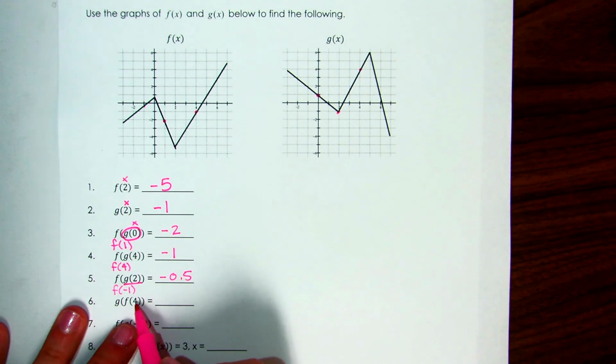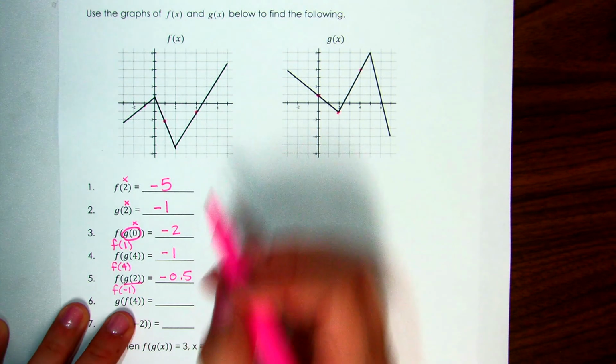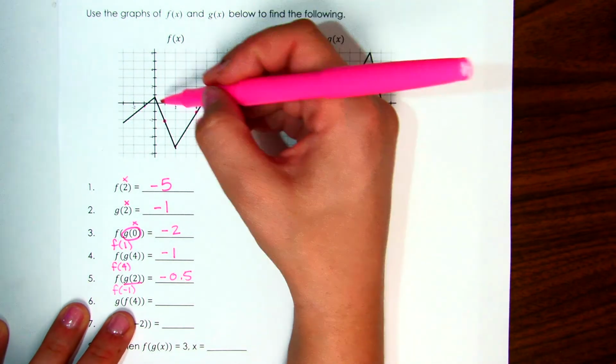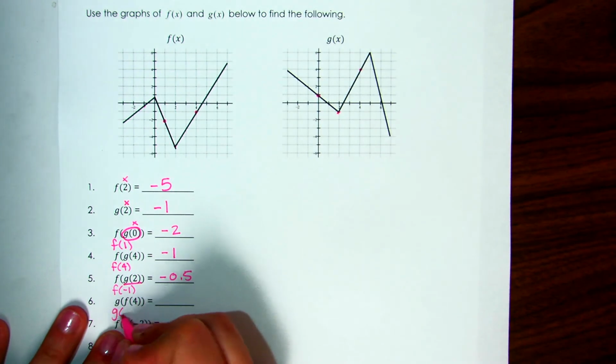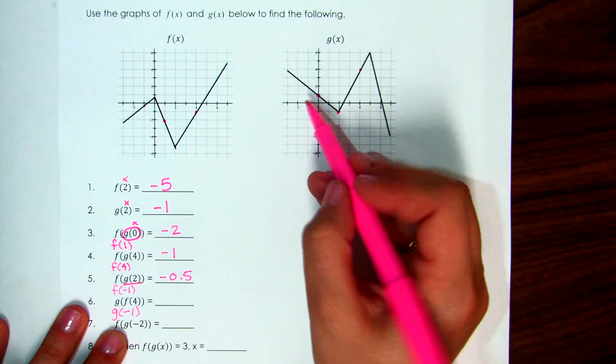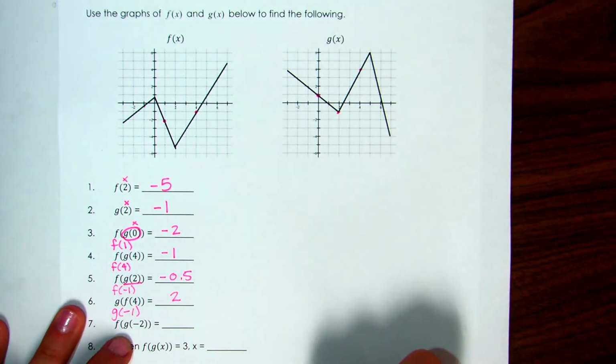g of f of 4. So now we're going the opposite direction. I'm doing f of 4 first. So on my f graph at +4, y is -1. So I'm going to do g of -1. On my g graph at -1, y is 2.